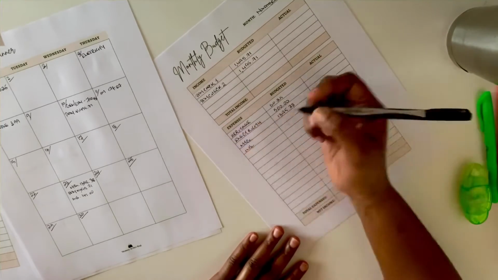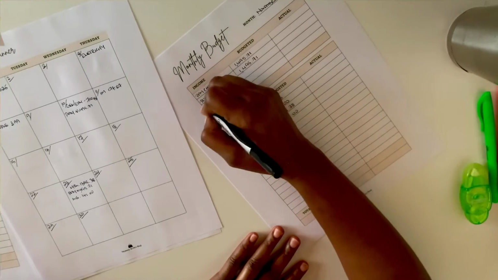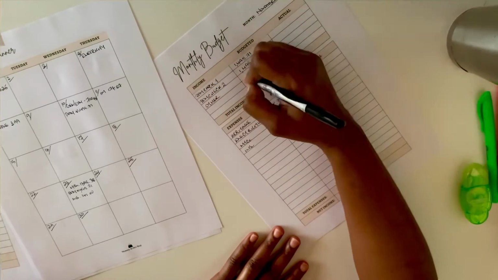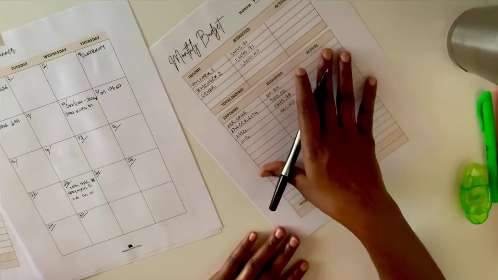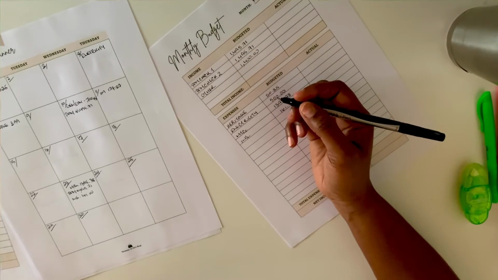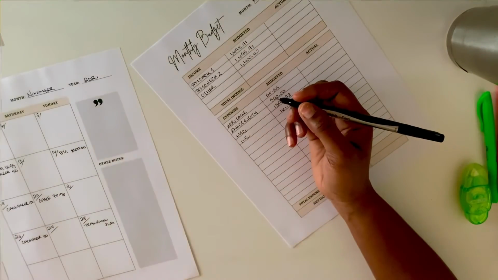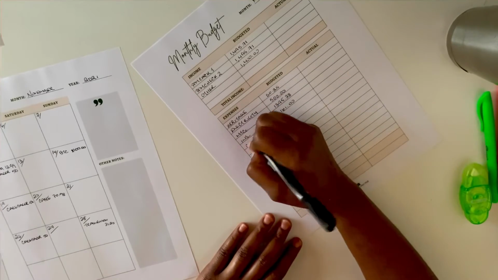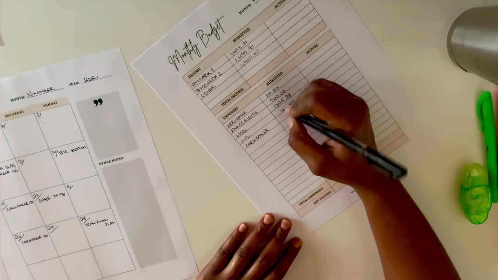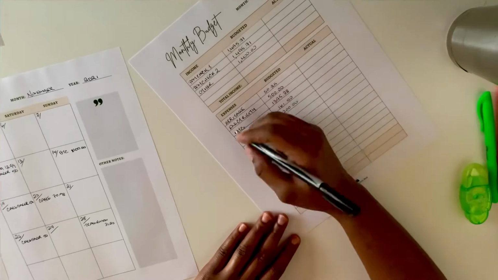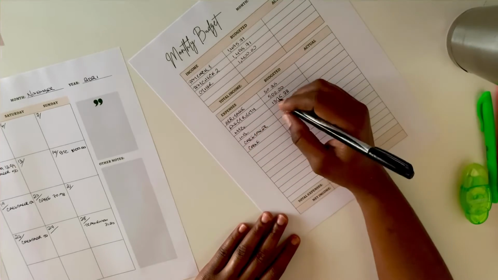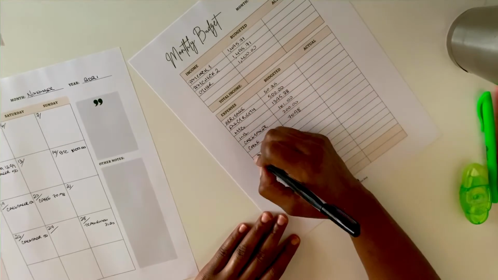An expense may change, and so when I do a budget closeout at the end of the month, that is where I will go ahead and populate the actual expenses just to make sure that everything is in line and there are not too many budget deviations, because I know that can also happen.